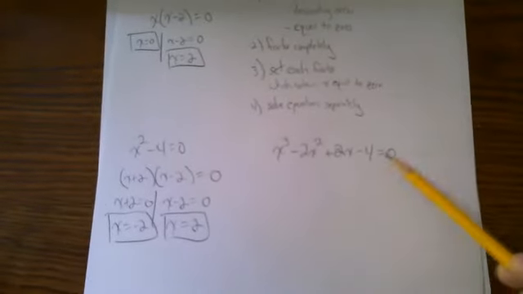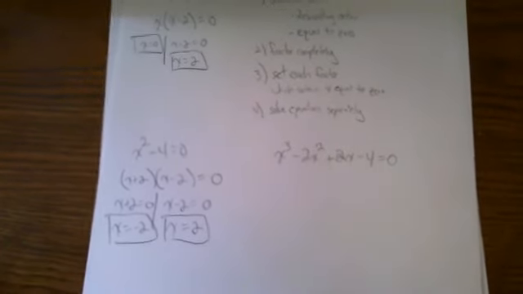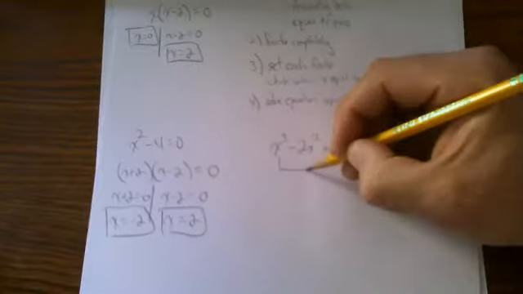Now it's an equation. Equals 0. Otherwise it was an expression. We were factoring expressions before because there's no equal sign. So now we have to factor by grouping. Let's group these two. Let's group these two.